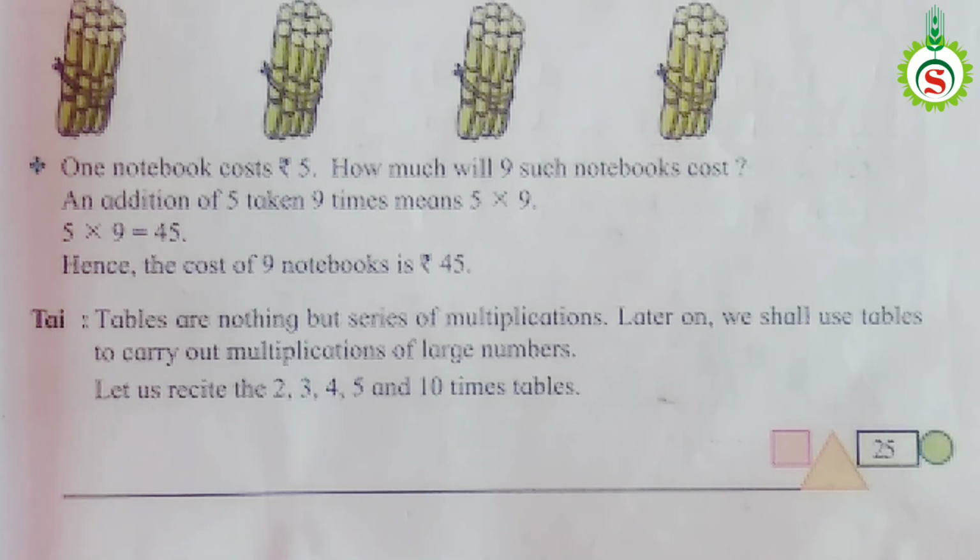So students, today we have learned the tables of 2 to 10. Right? Write down these tables in your notebook and recite all the tables. I hope all students understood this topic.